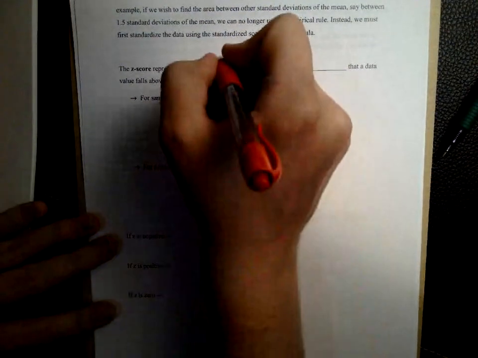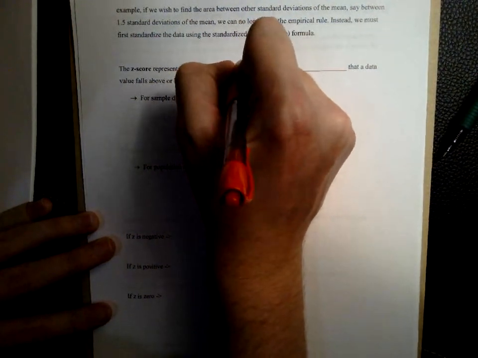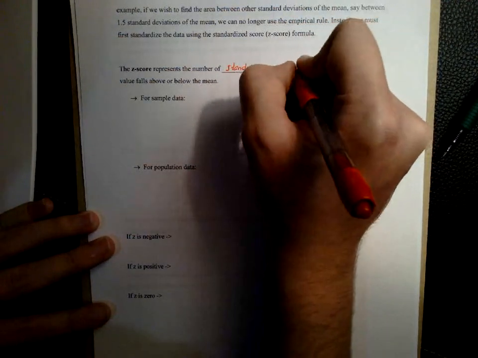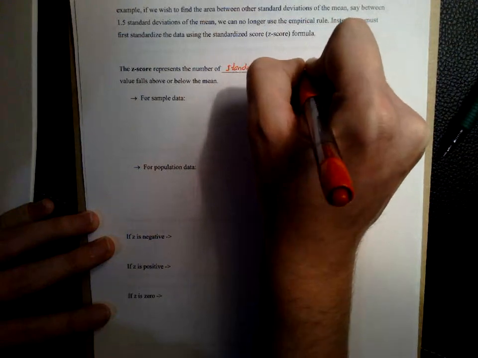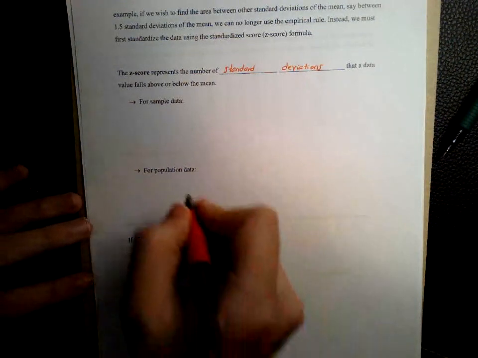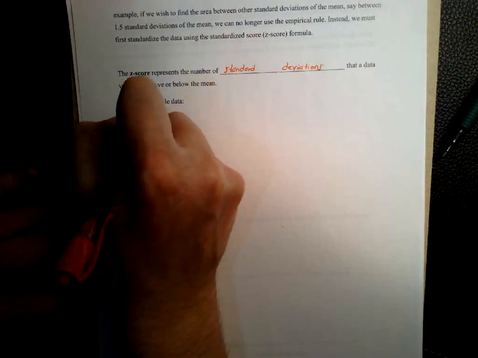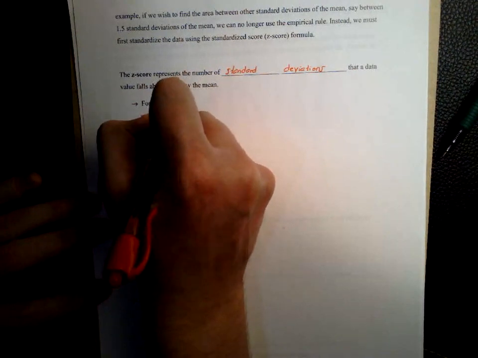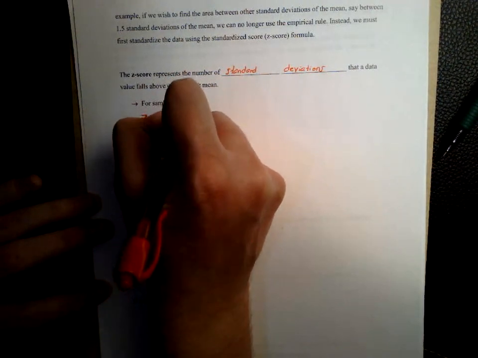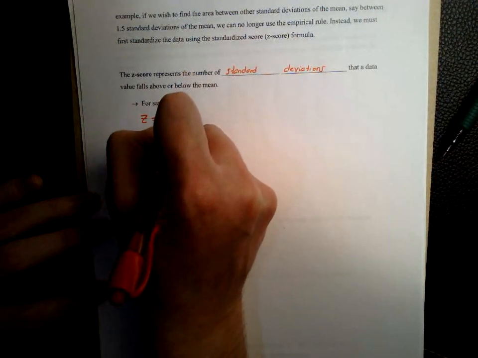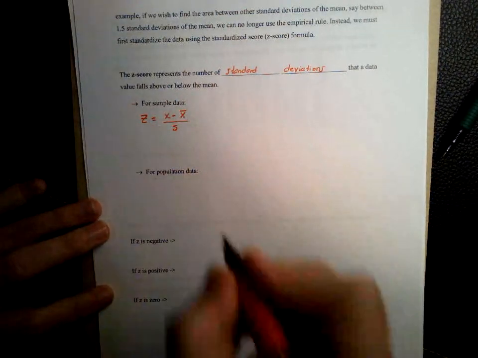So the z-score represents the number of standard deviations that a data value falls above or below the mean. And we have 2 different formulas here. So for a sample, we have that our z-score, so we're just going to denote that as z, is equal to some data value that we're interested in, x, minus the sample mean, because we have sample data, so we know the sample mean, and then divided by the corresponding sample standard deviation.